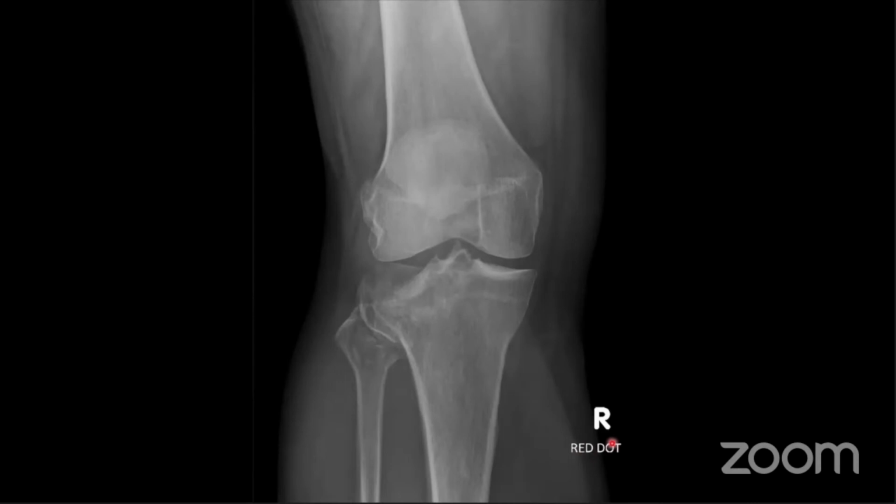So sometimes, I think it used to be an actual red sticker they put on the film X-rays, but now that it's all computer-based, they usually just type red dot. Yeah, exactly. It means take a closer look at it. Yeah, it's to draw your attention to it, basically.